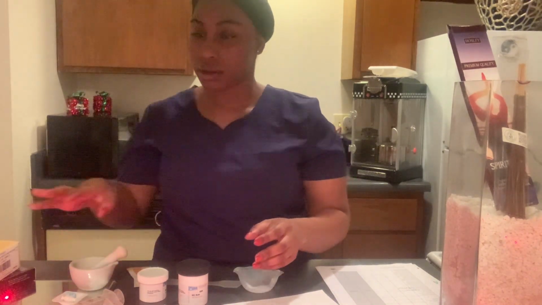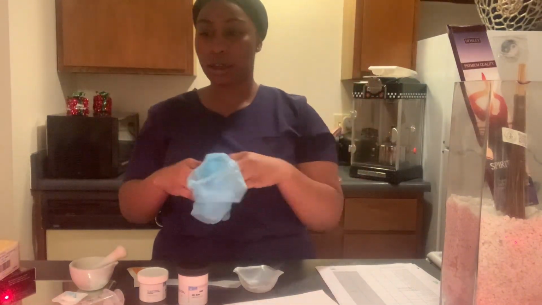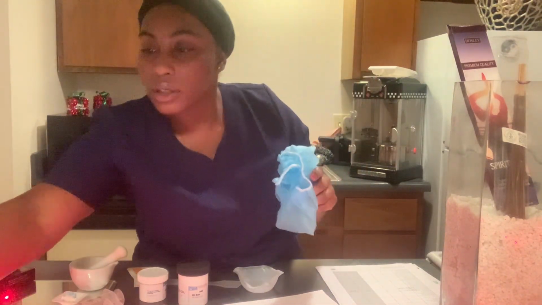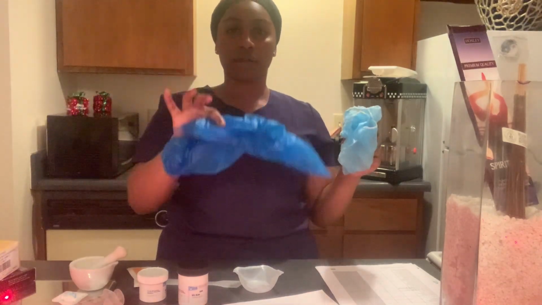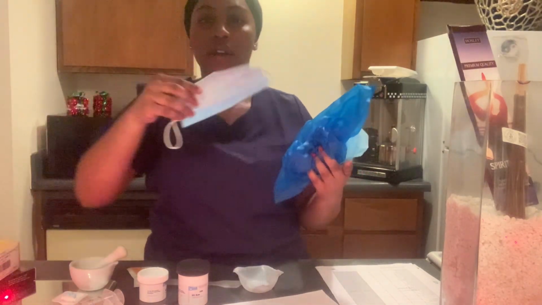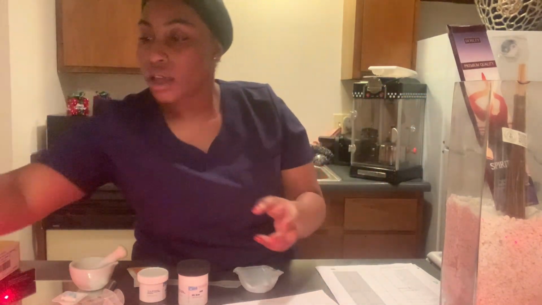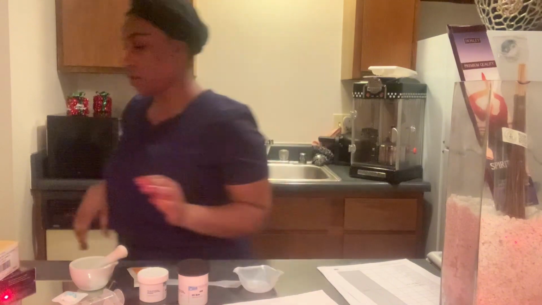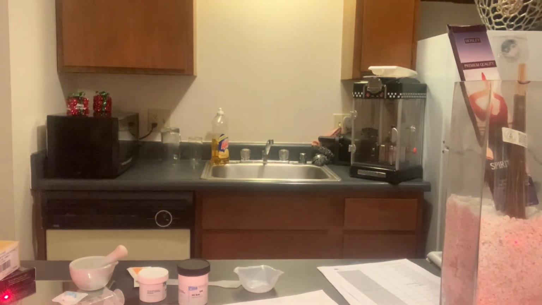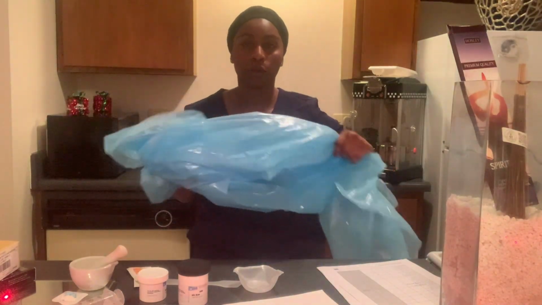Okay, so I have this to go over my head. I have my gloves. I have this to put on, my shoe covers. I have this, my mouth cover, and then again, my gloves. And then I have my PPE gown to protect myself.